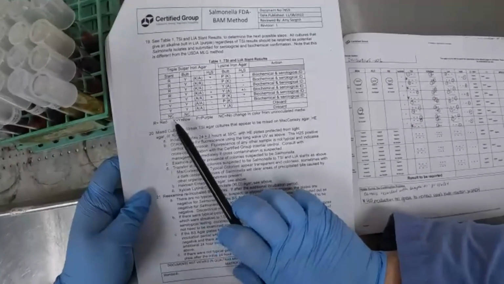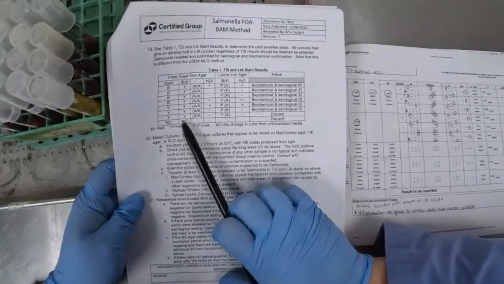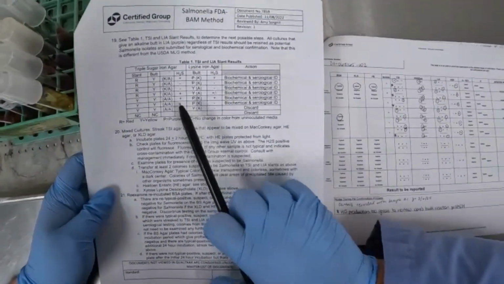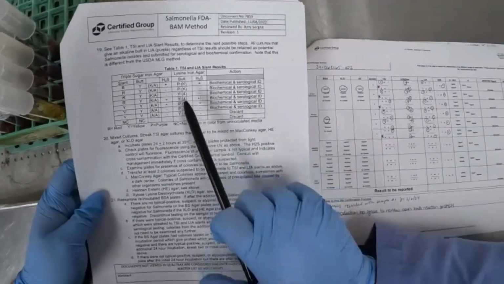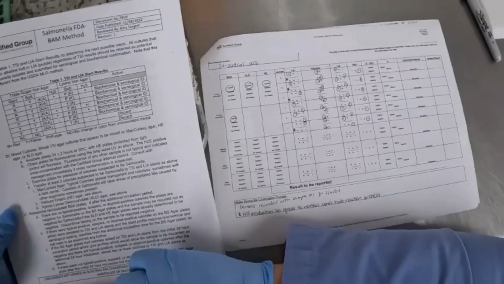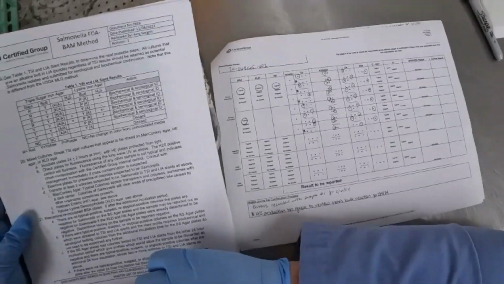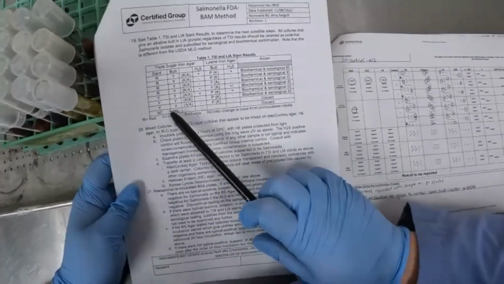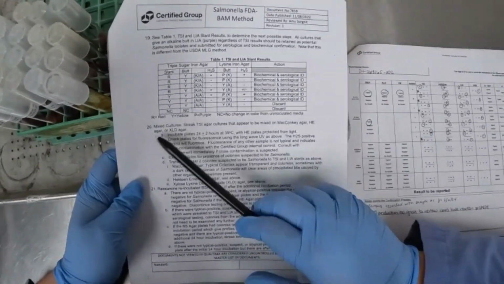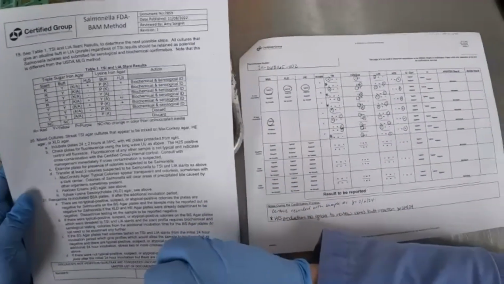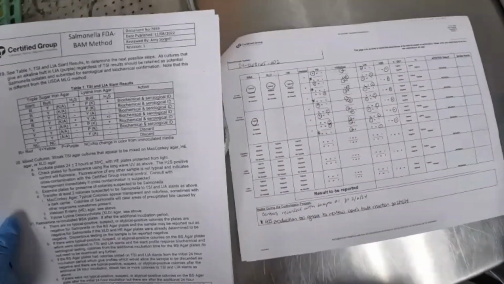Since we did not have any reactions that were yellow over yellow with negative H2S, or a yellow butt with negative H2S for the LIA, we cannot discard any of our slants. Of course, if we had slants with no change in the TSI and the LIA at all, we could discard those as well, but we had reactions for all of our slants.